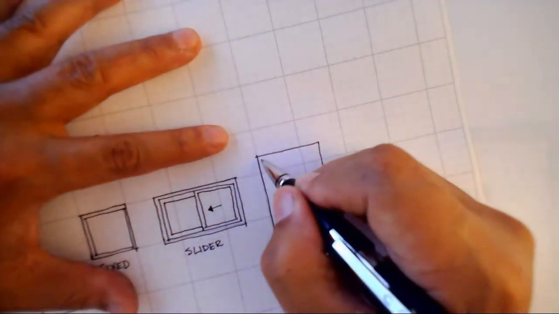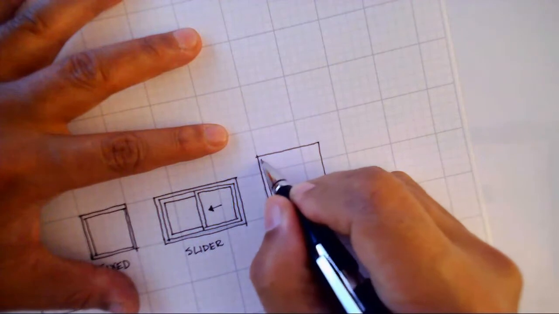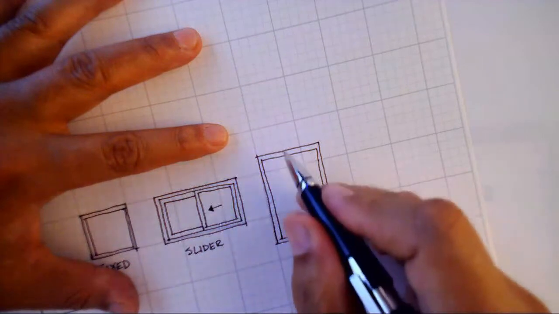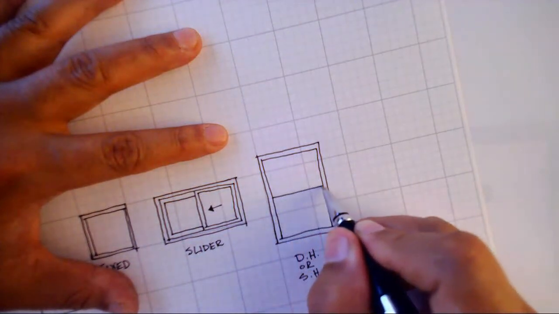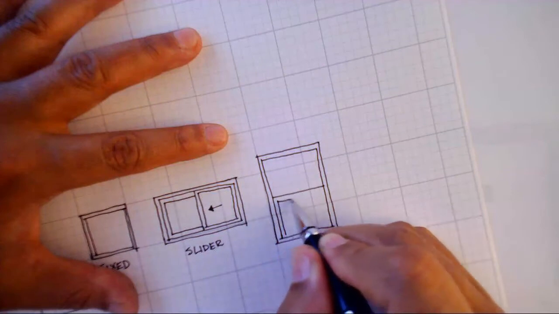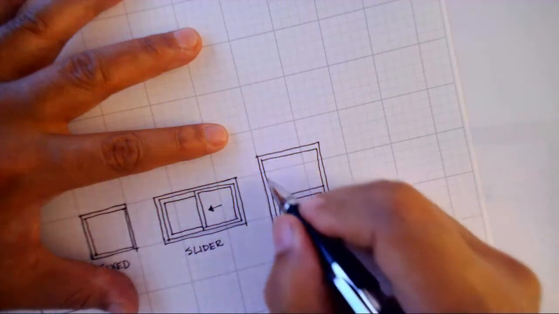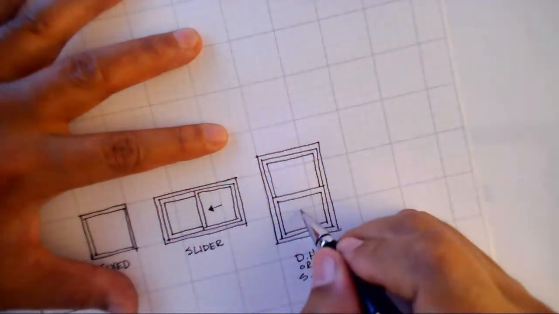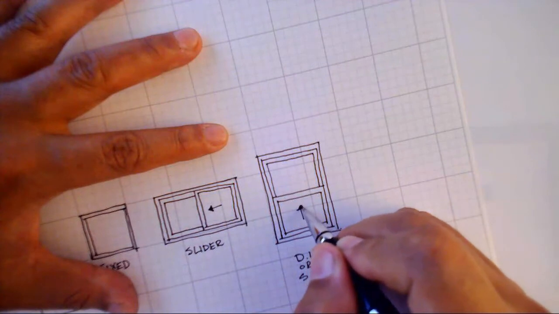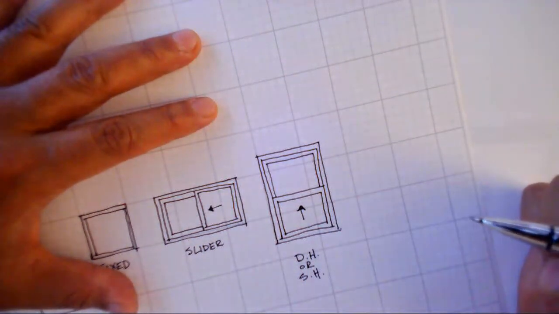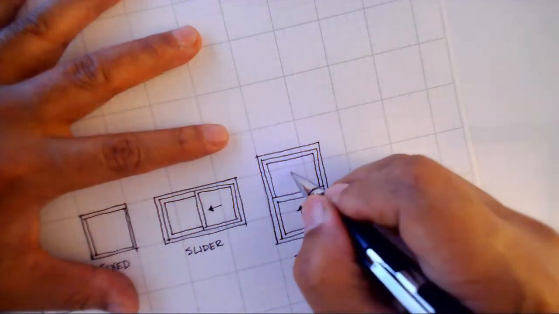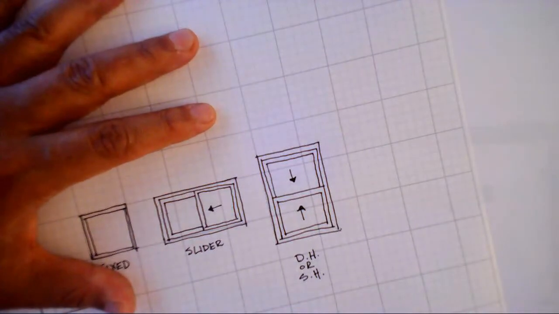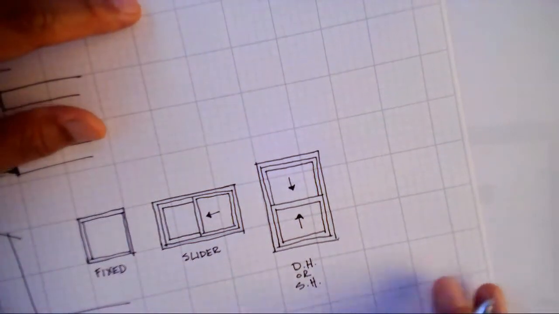So again, you want to show the frame of the window itself. And maybe in this case the bottom will move up. So then you want to show the bottom window, which comes in its own frame, and the top window, which is also in its own frame. And then you will show an arrow to say that this bottom one goes up and down. So that would be a single hung. If it's a double hung, you will show an arrow on both windows so that they both slide up and down. So that's a double hung or a single hung. You will show it the same way.